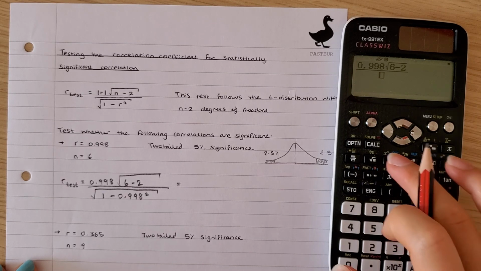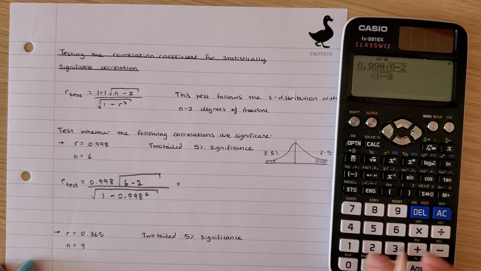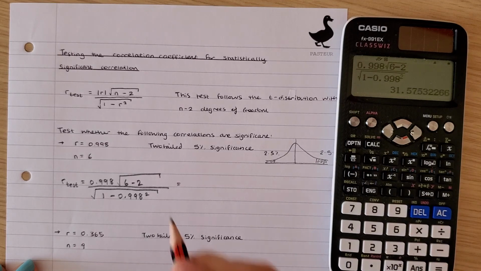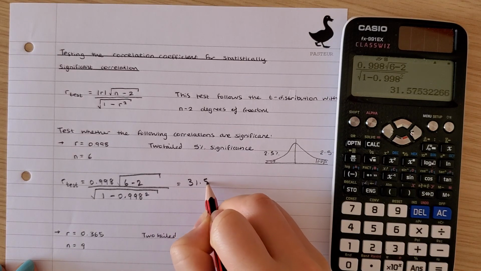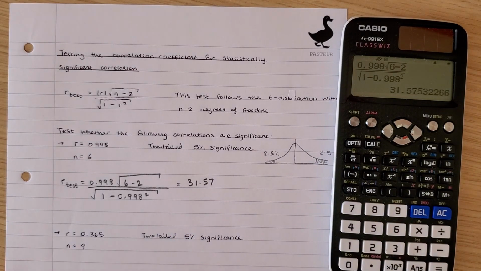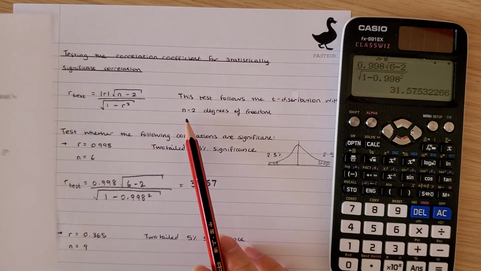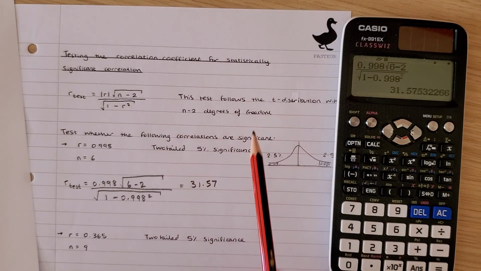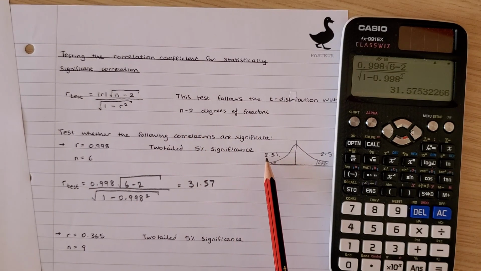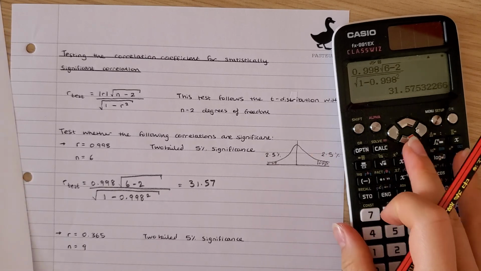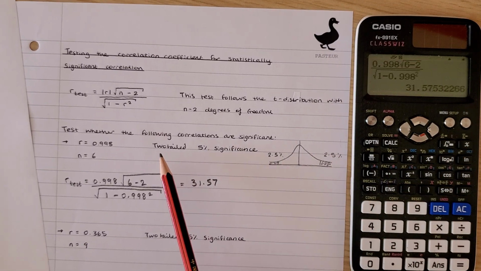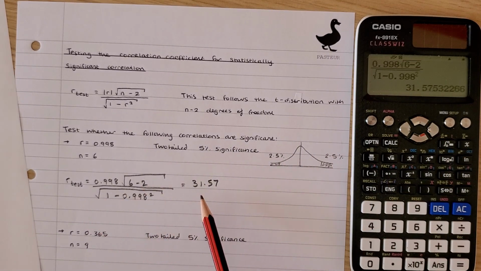That gives us a value of 31.57. Now when we compare with the t-distribution, we have n-2 degrees of freedom, we have a 2.5% significance on either side because it's two-tailed, and our value was 31.57.